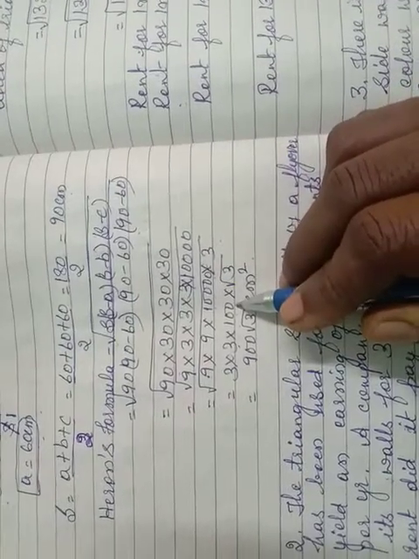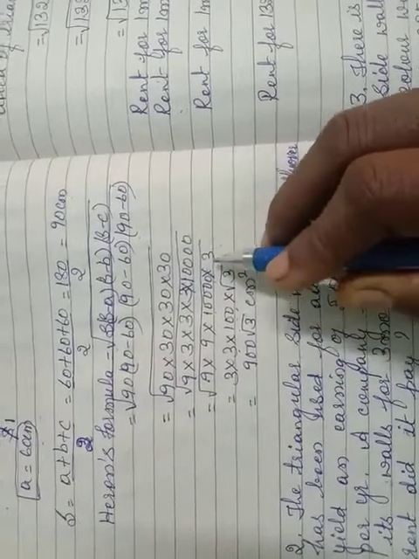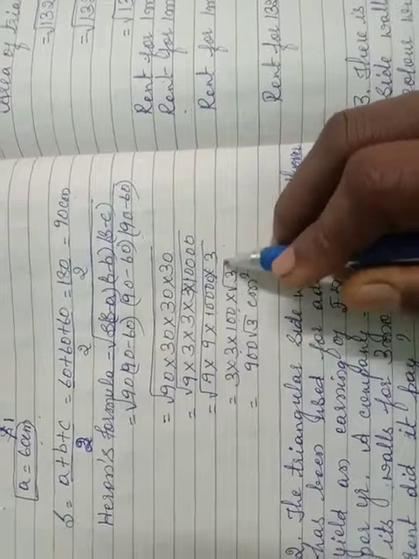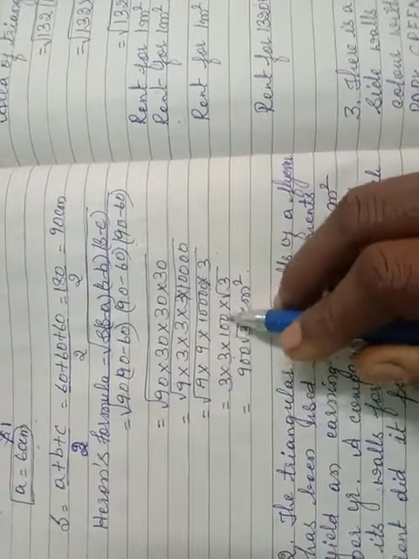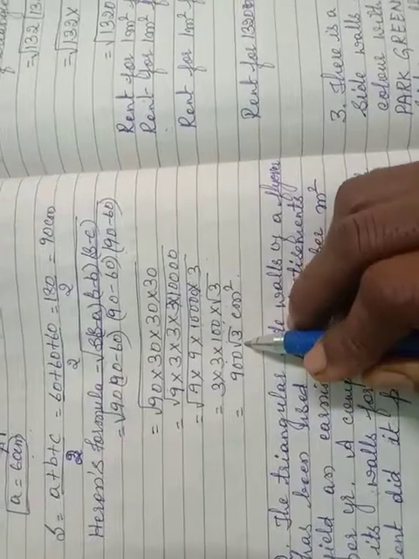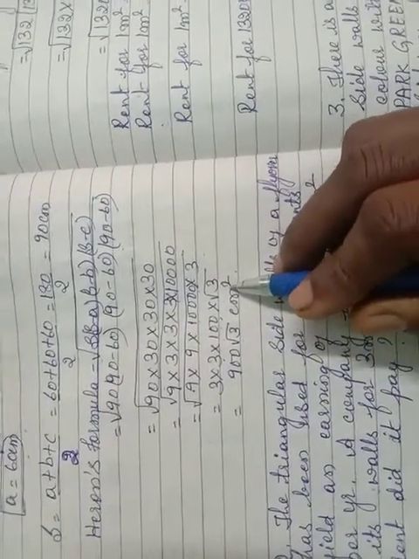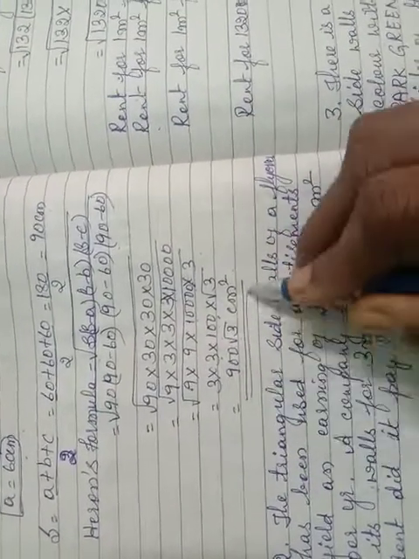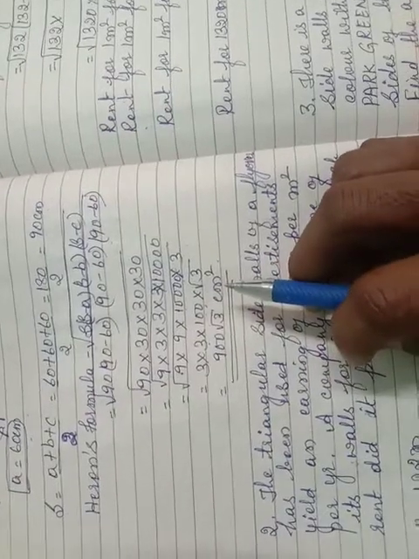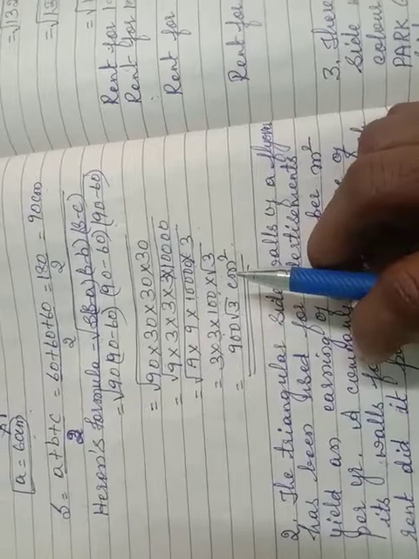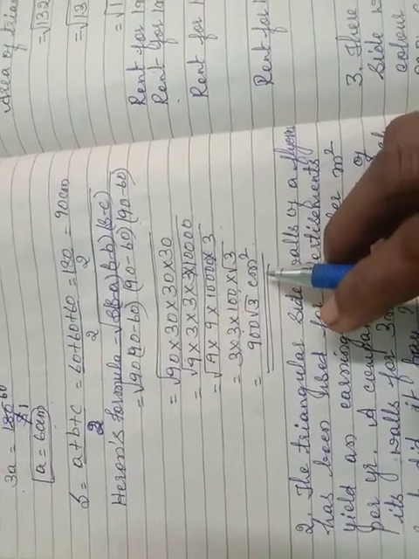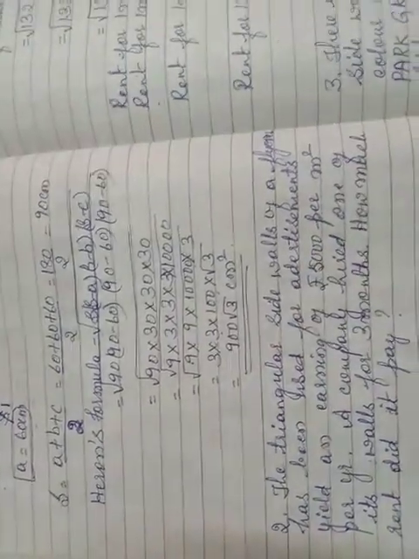In that way also you can write. Then 3 is remaining, that is square root of 3. So 100 into 3 is 300... how much do you get? 900 square root of 3 centimeter square. This is the answer. Understood? So this is the area of a triangle. By what formula have we solved this? By using Heron's formula, children.